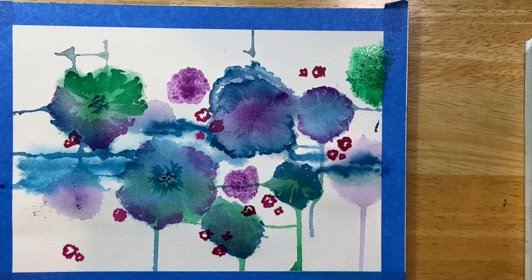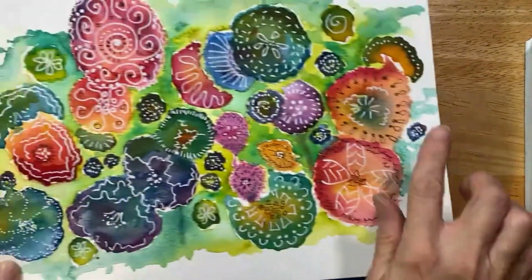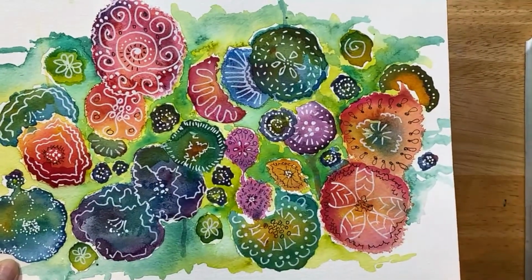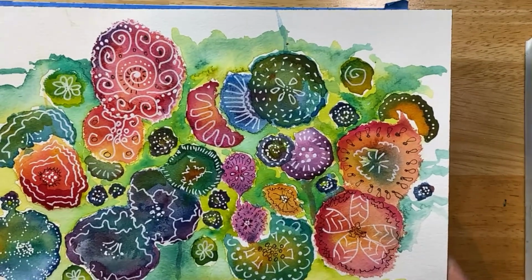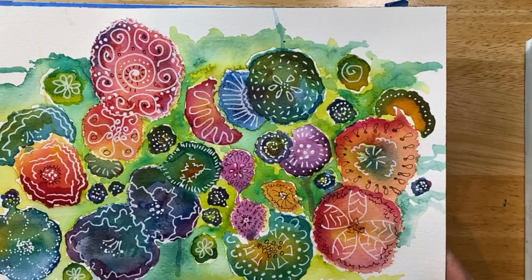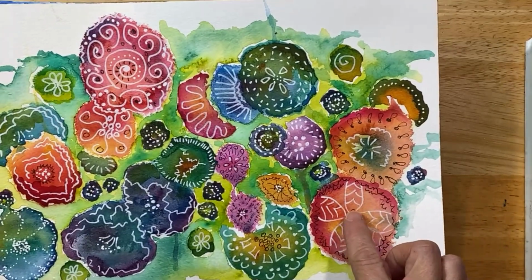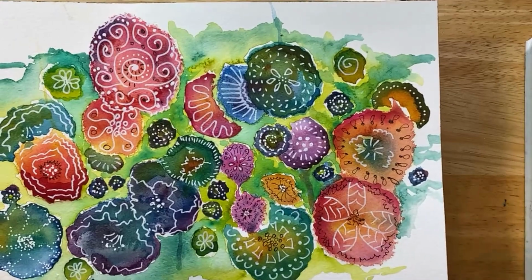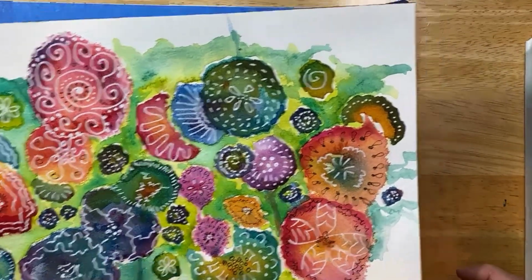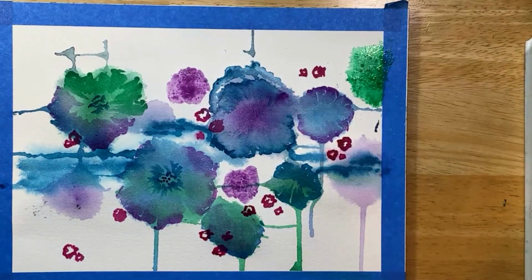The other thing that we didn't do on this one yet, and I'm not quite going to do it yet, is, do you want to have a background color? If you do, you can put it in right now. It's best to do it before we do any pen work, because some of this white pen in particular will move. If it gets wet by being painted over or painted near, it's going to blur. So you want to do that white pen the very last thing of all. So if you decide that you want to have a little background, this might be a good time.